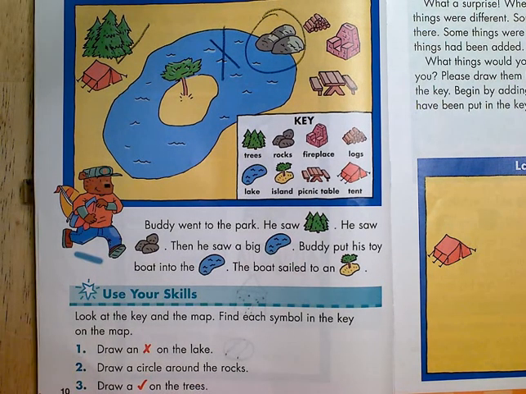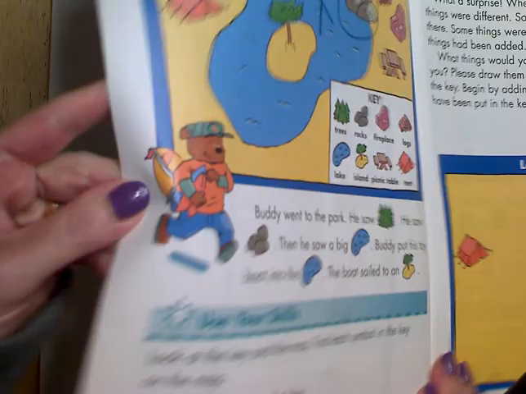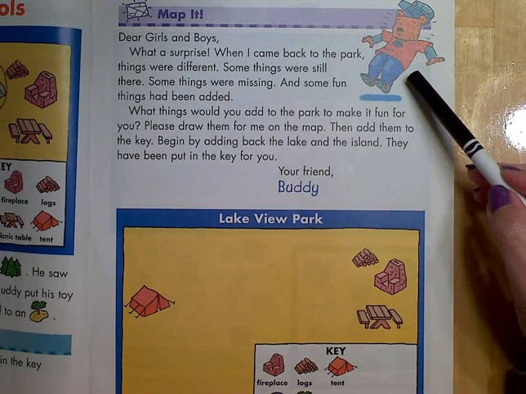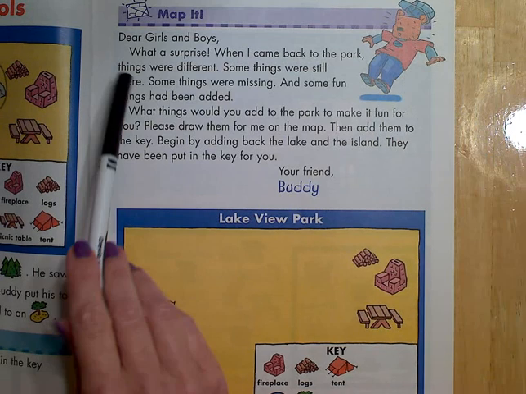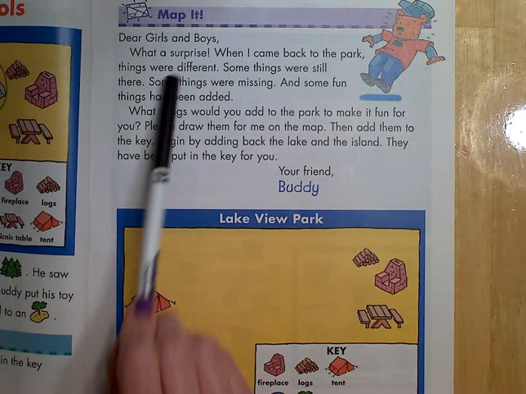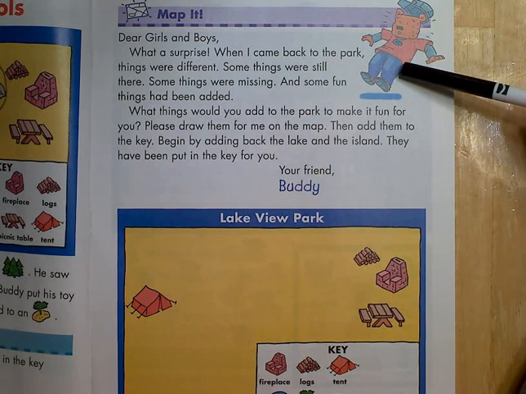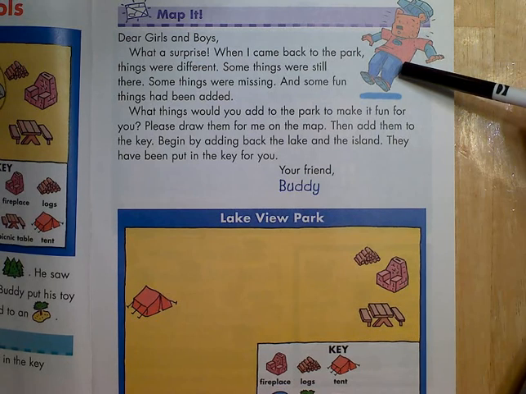All right, let's move over to page 11. Uh-oh, look at Buddy. Something's happened. Let's read and find out. Dear boys and girls, what a surprise. When I came back to the park, things were different. Some things were still there, but some things were missing, and some fun things have been added. What things would you add to the park to make it fun for you? Please draw them for me on the map, then add them to the key.